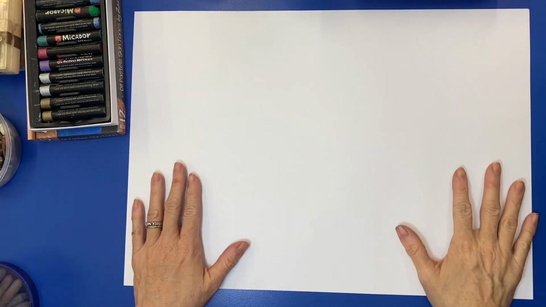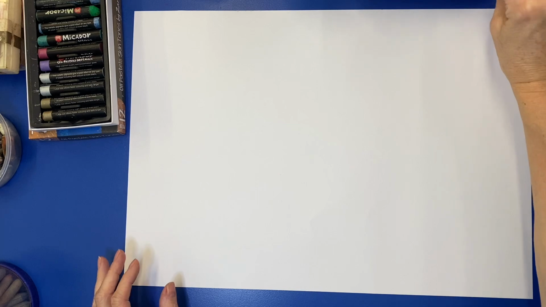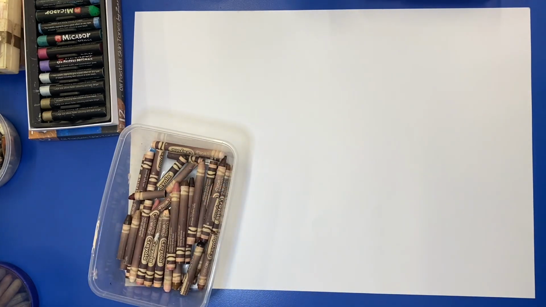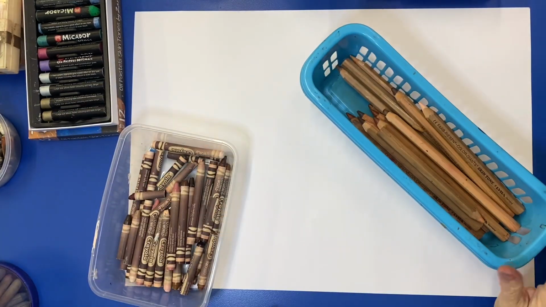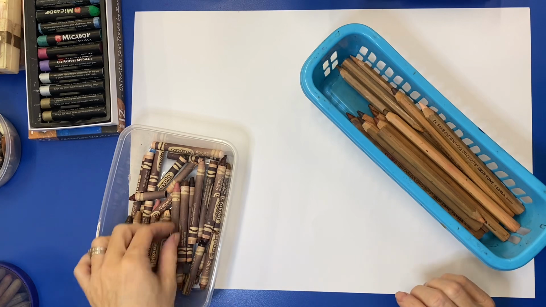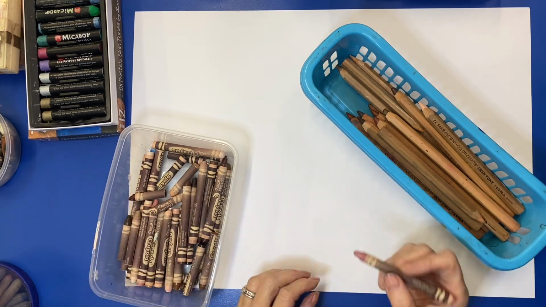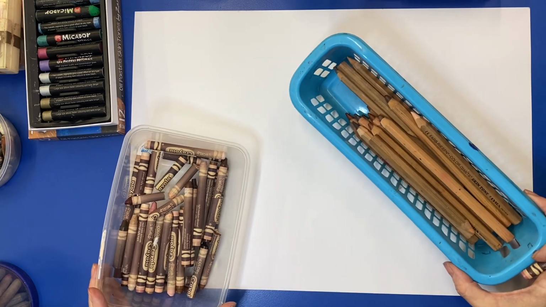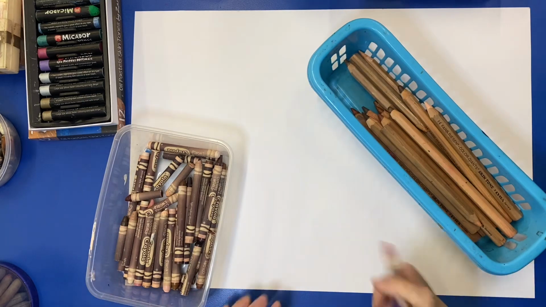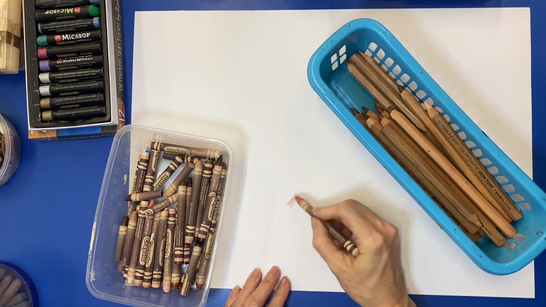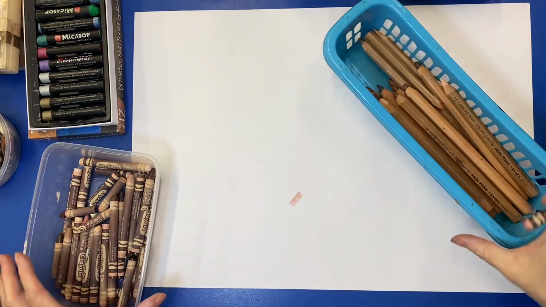So I'm just going to do a few demonstrations here. So of course we have crayons and colored pencils, and those are some of the more basic ones. Now I've got a whole series of skin tones, different skin tones. So if you're doing any kind of portrait, we've got lots of skin tones.